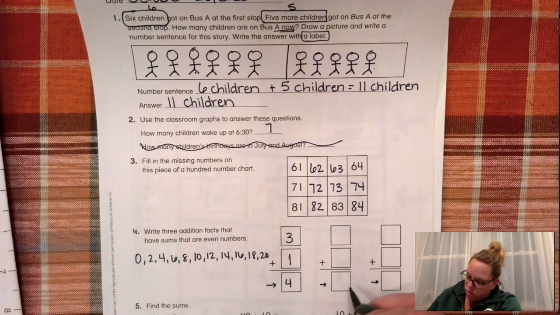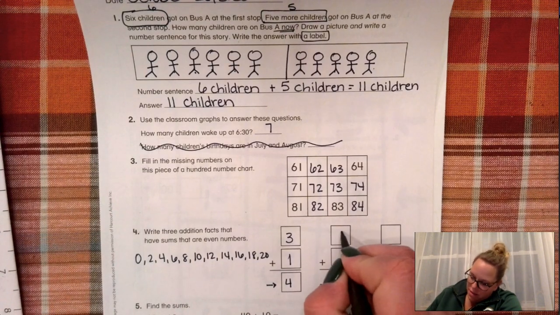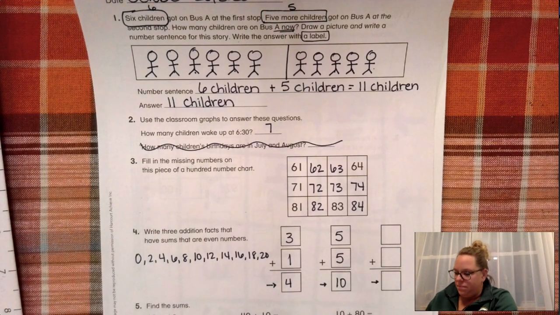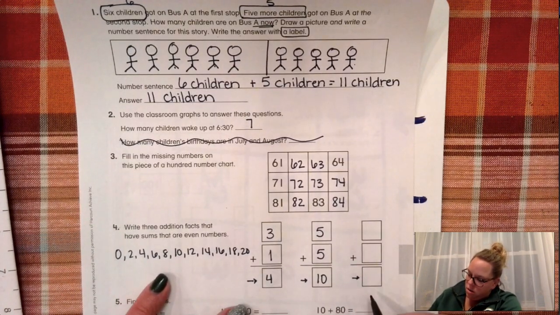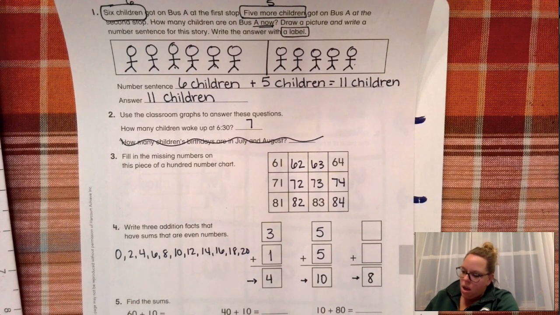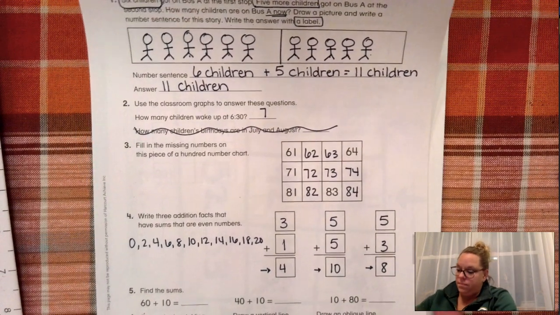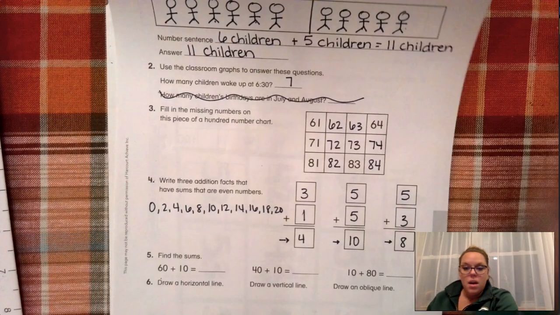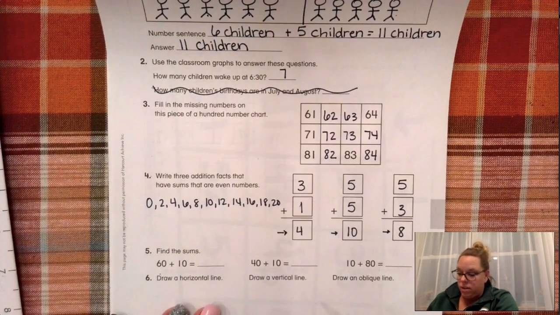Let's do a sum of 10. What plus what is 10? Maybe the doubles, huh? 5 plus 5 is 10. And let's do 8. I would like you to have one number be 5. 5 plus what is 8? 3. Okay. Find the sums. Here we go. If you need your red folder, use your red folder. If you don't, let's keep moving here.